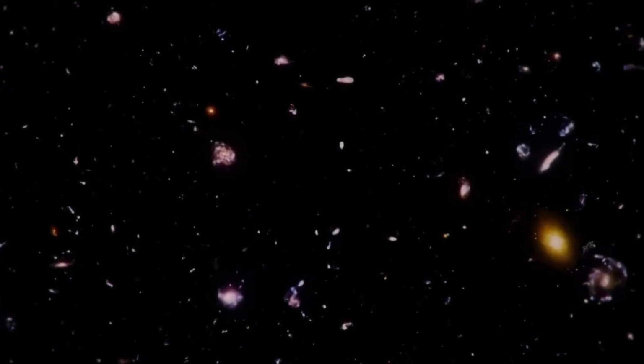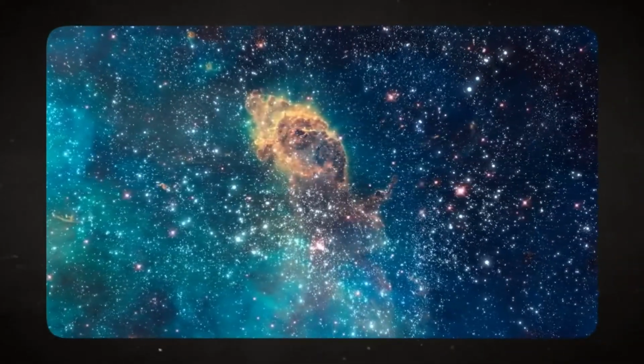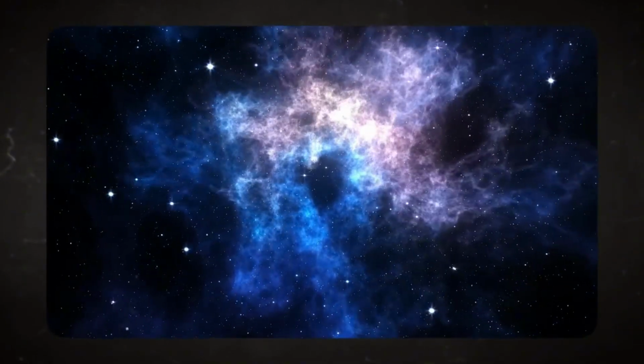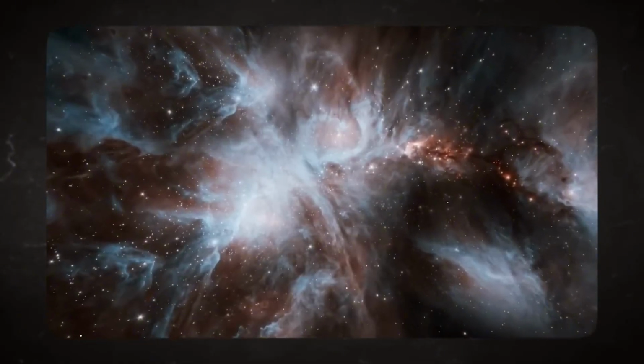One of the most important implications of these findings is that they show galaxies may form in the universe earlier than previously thought. The JWST detects galaxies that existed only 300 million years after the Big Bang, challenging the consensus that galaxies formed approximately 500 million years after the Big Bang.